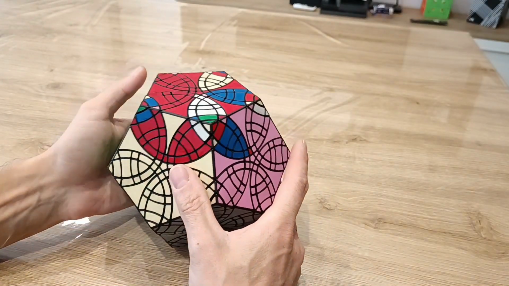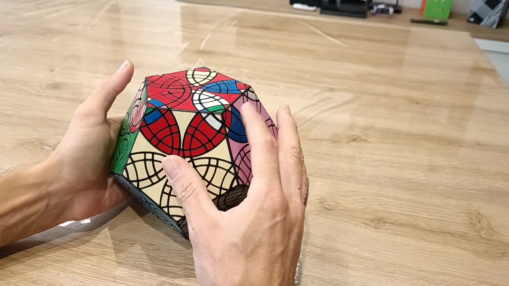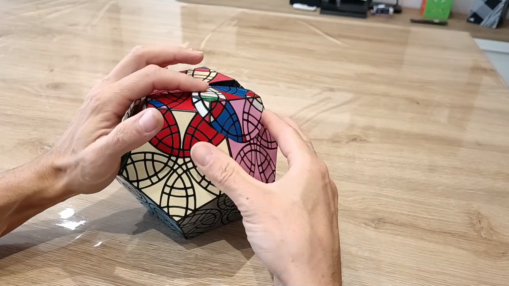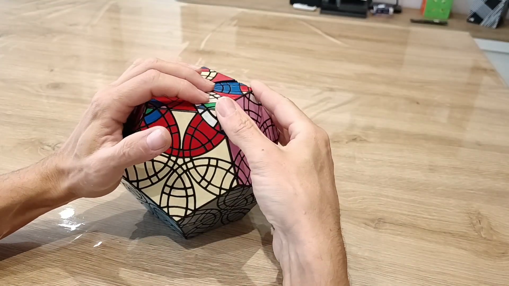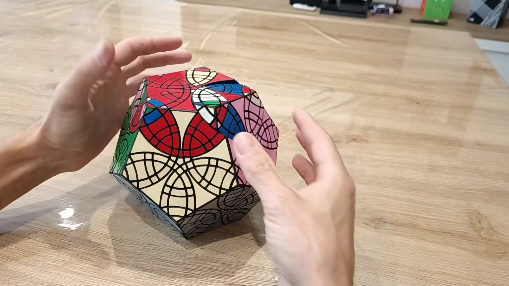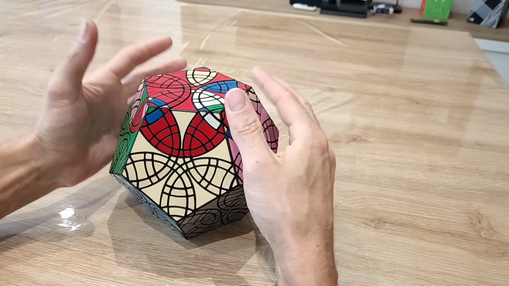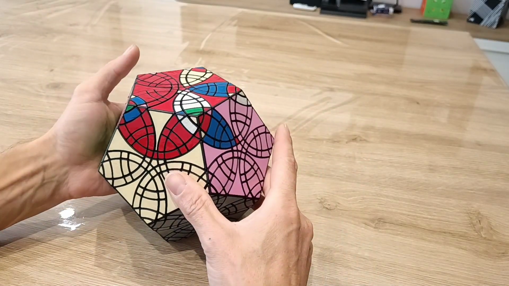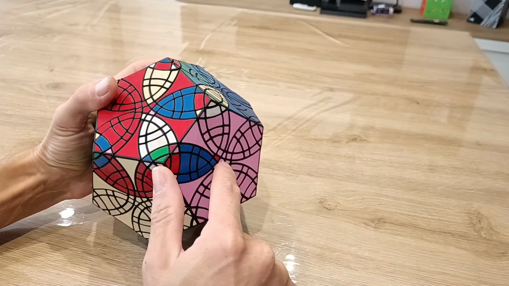But I want to remind you that this puzzle is a master. So we have 30 axes of rotation. So it's a master face turning, because this puzzle can be a face turning puzzle. So face turning of 30 faces. So it's a face turning rhombic triacontahedron, because here we have the rhombic center.